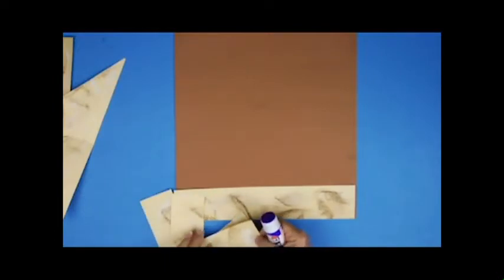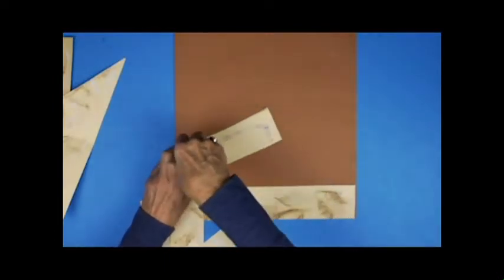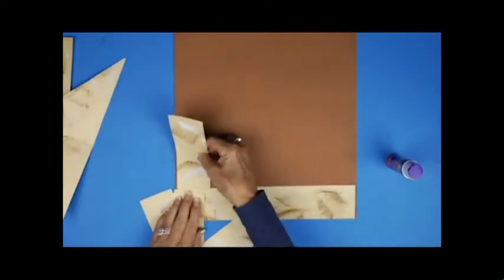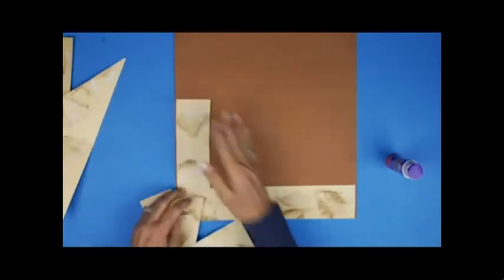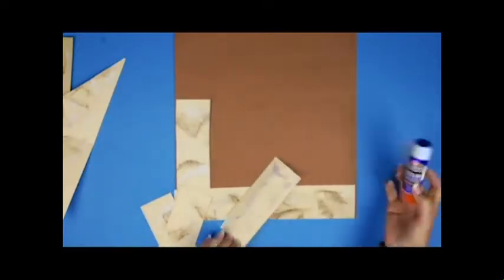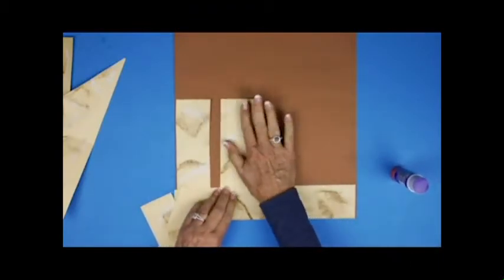Next, arrange 3 or 4 columns, your choice as the architect, on top of the foundation piece. These are the walls and support for the building. Space them evenly. Tuck the bottom of each column slightly under the foundation as you glue them down.